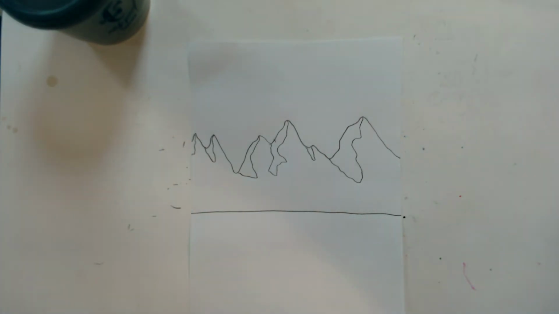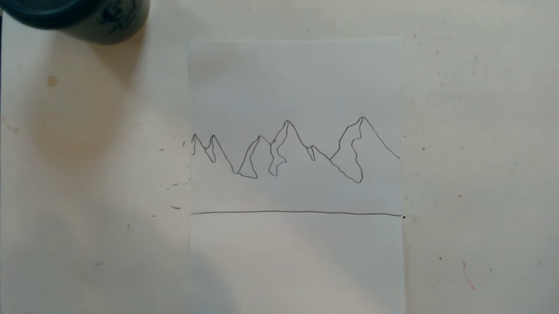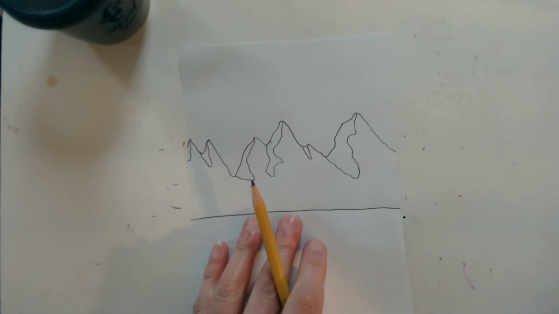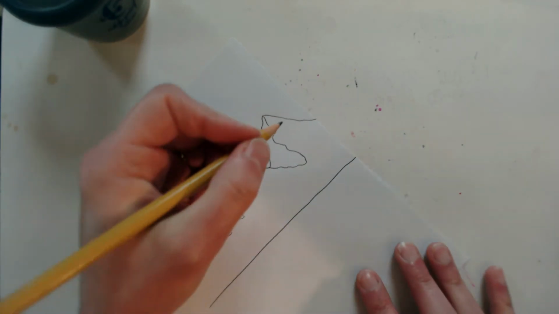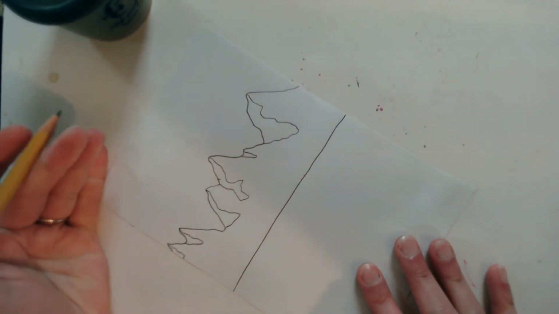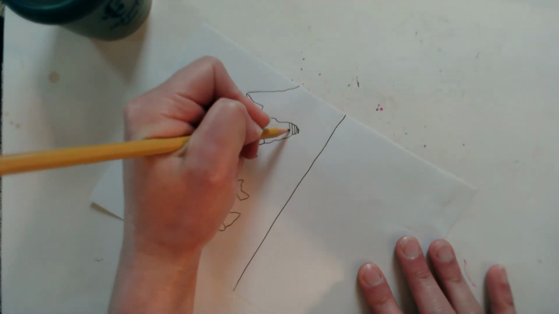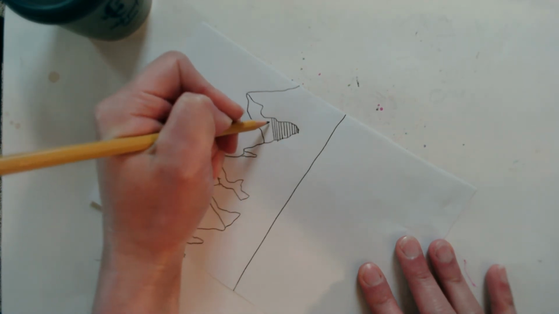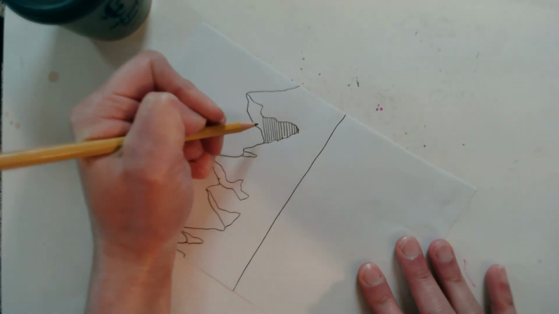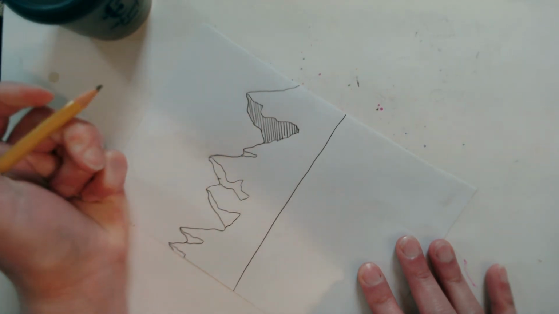All right, so once I have drawn all the outlines for my shadowy shapes, I'm going to go ahead and add something called hatching. Hatching is a fancy art word for using parallel lines to create the illusion of shadows. So what I'm going to do is turn my paper, because I work better when this is sideways, and I'm going to start filling in these shadowy outlines with hatch lines. So if all my lines are going in the same direction and they're all close together, that is called hatching.